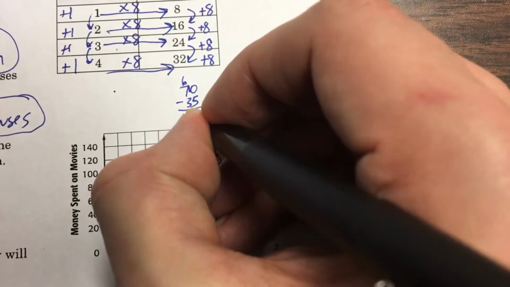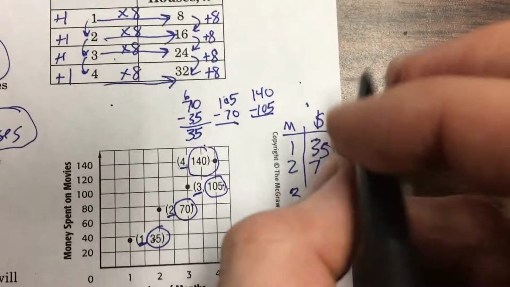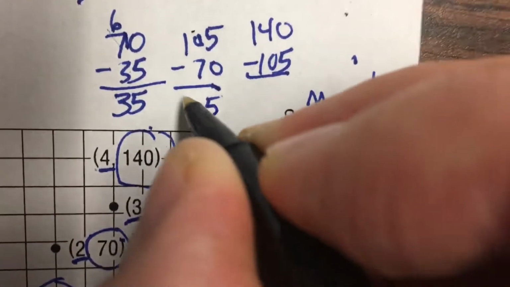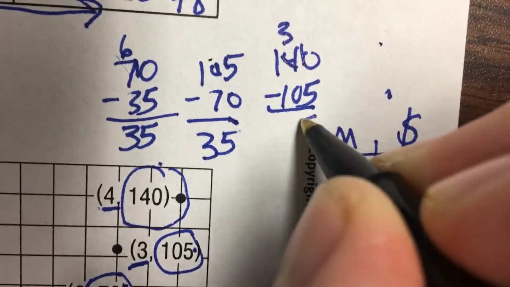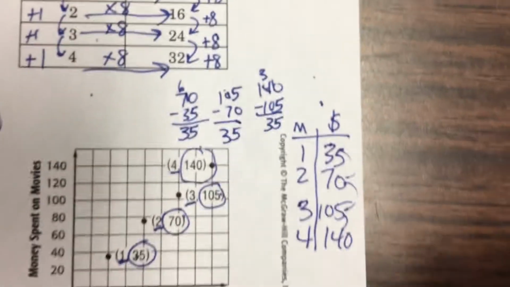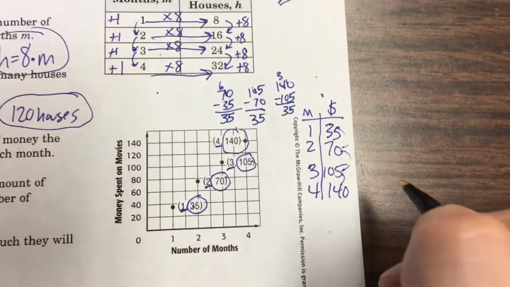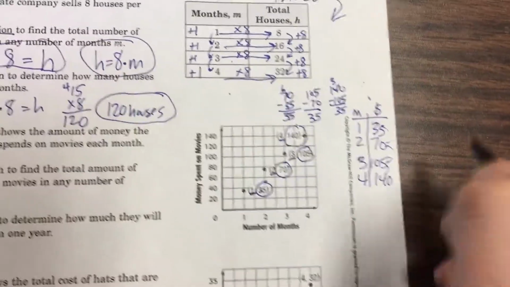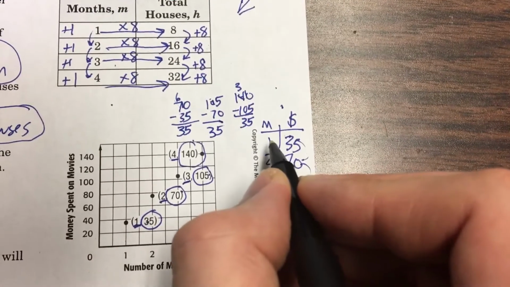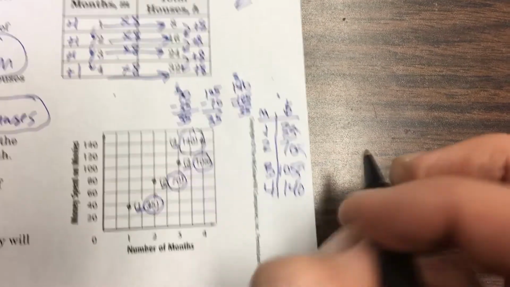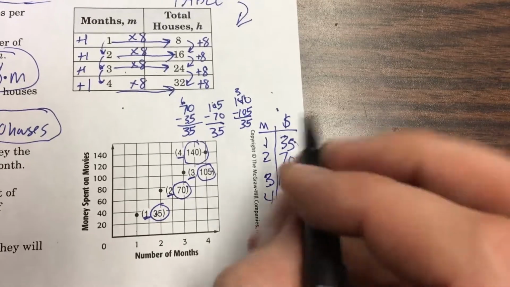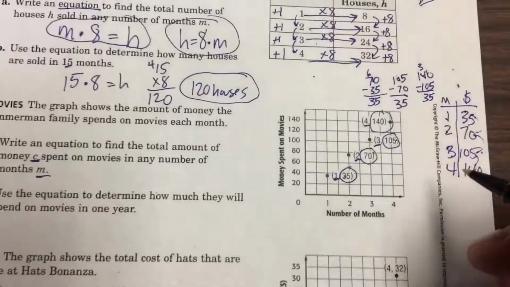It's going by $35 there. Man, I'm having a hard time holding my paper, it keeps wanting to move. 35 right there. It's going by 35 every time, adding 35 every month, right? So what that means is this is really multiplying by 35, right? 35 times 1, 35 times 2 equals that. 35 times 3 equals that. 35 times 4 equals that. It was counting by $35 every month.